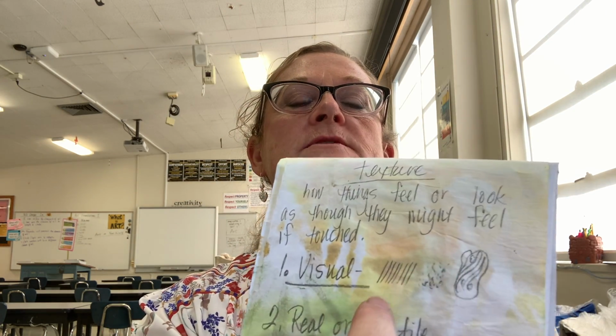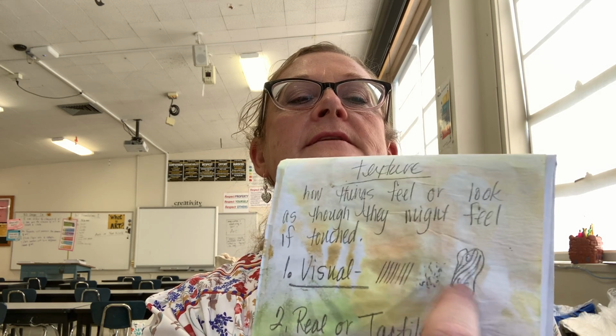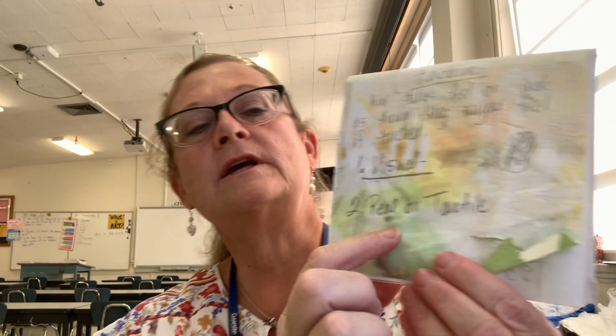On the bottom it shows that there are two types of texture: visual texture and real texture. For visual texture, we use lines and dots to create those textures. You can see that. Real texture is real texture, like my hair is a real texture, and my mask has a real texture. And how would we draw that or complete that?